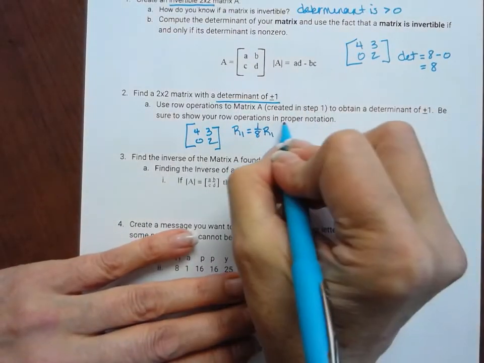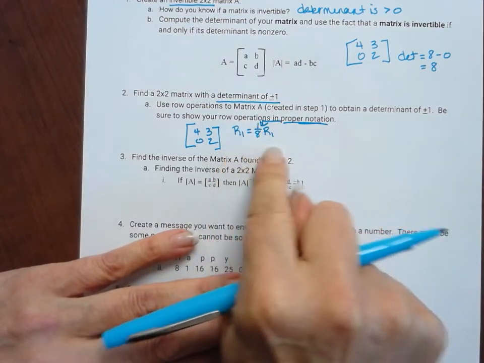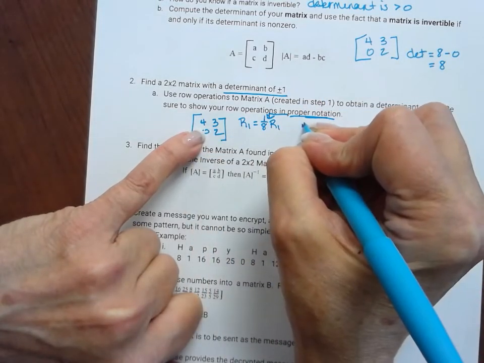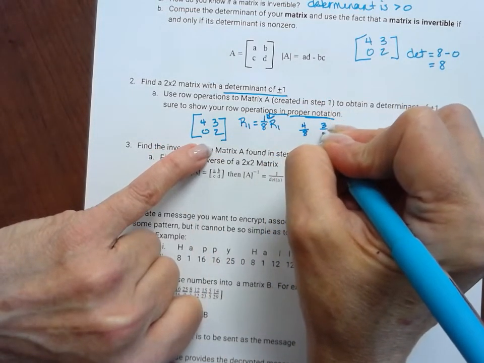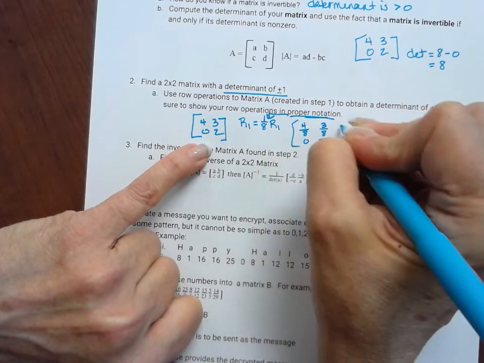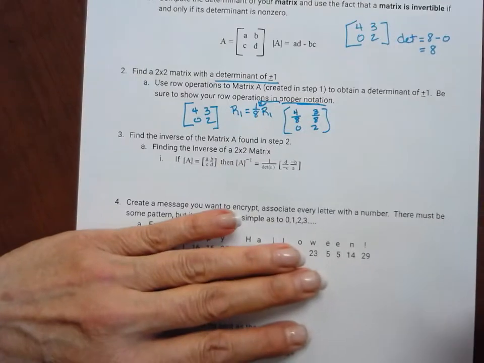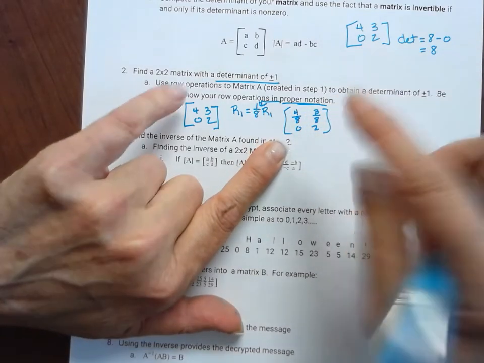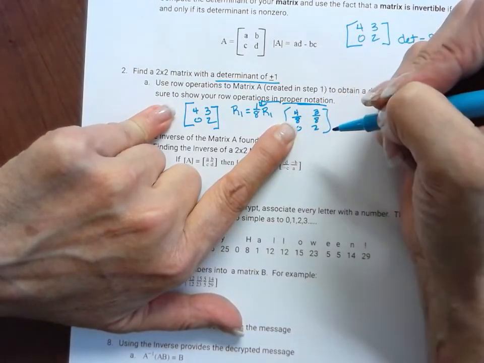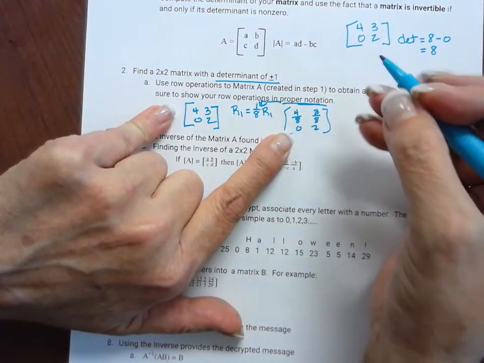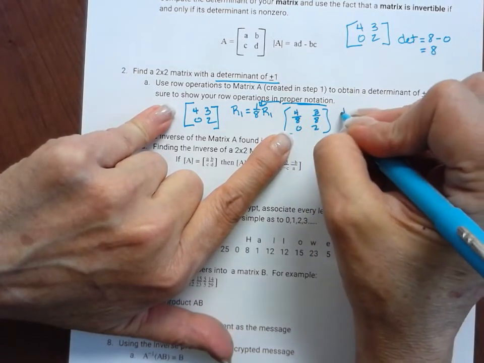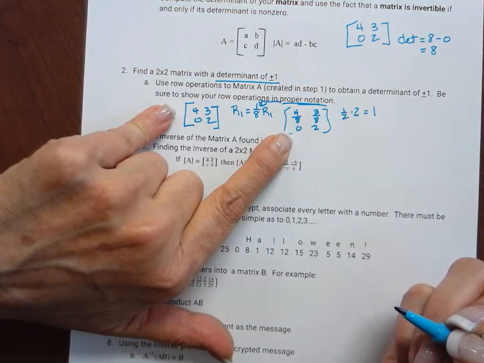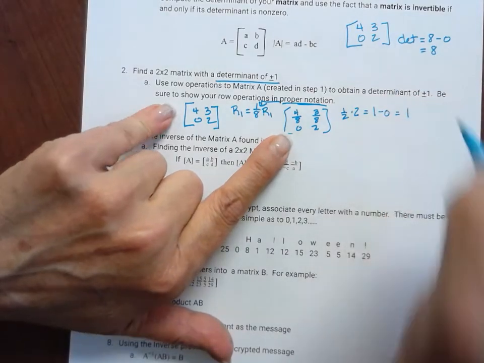So if I multiply 1/8 by row 1, I would get 4/8 and 3/8. Right? Would you agree with that? Because anything I multiply by 0 is going to give me 0. So I was just looking at what can I multiply to get me there. So 4/8 times 2, 1/2 times 2 is going to give me 1. Does that make sense? And then 1 minus 0 gets me a positive 1.